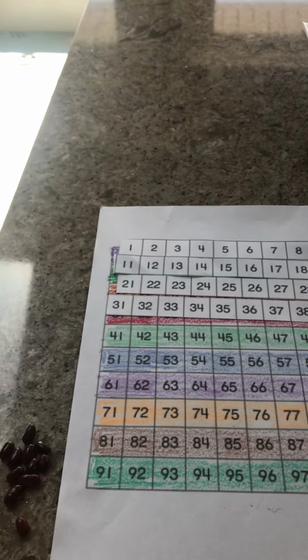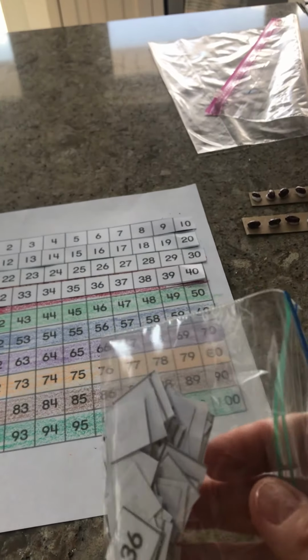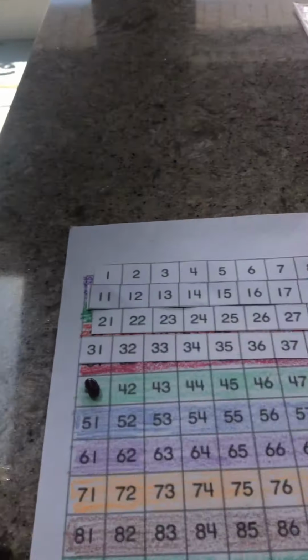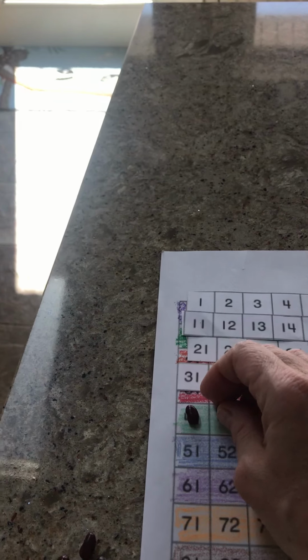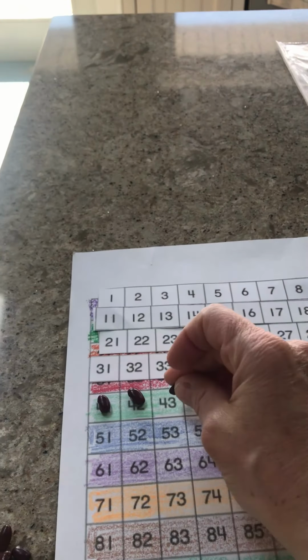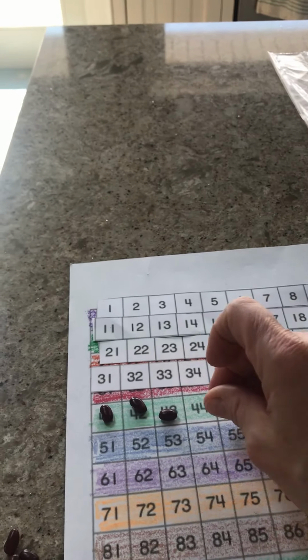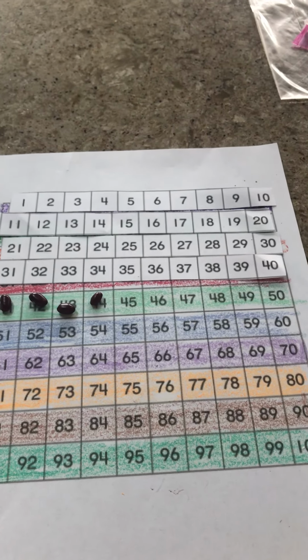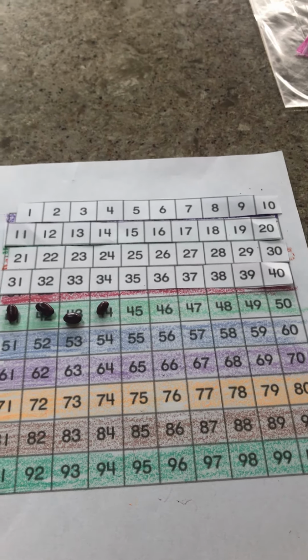And then if you don't have your single ones in order, you can still use the beans or the beads or whatever you already use counting. 41, 42, 43, 44. So this is our goal, to be able to understand counting from tens to ones.